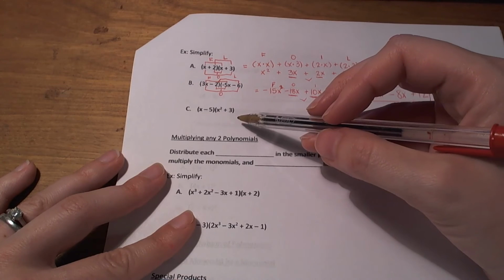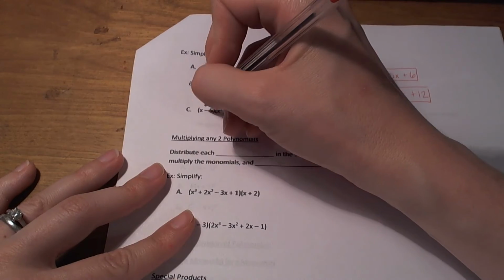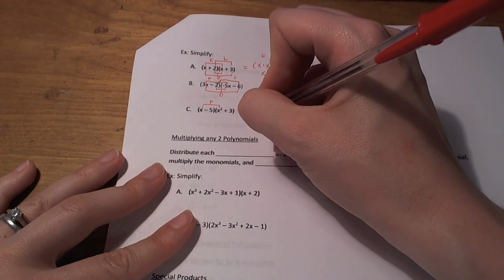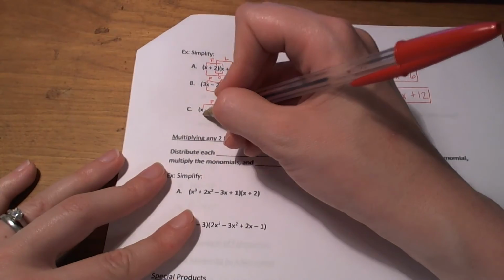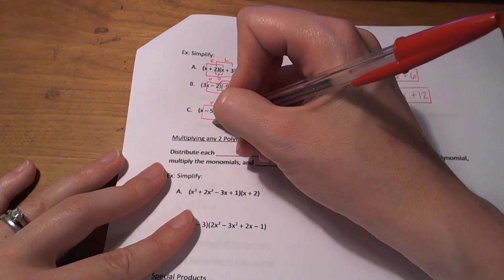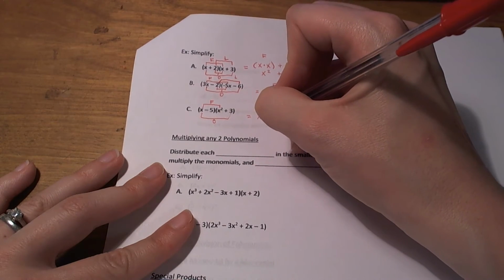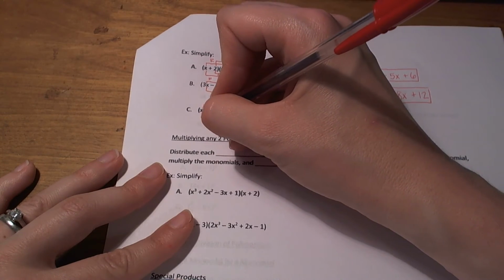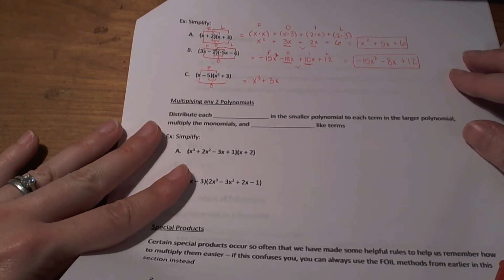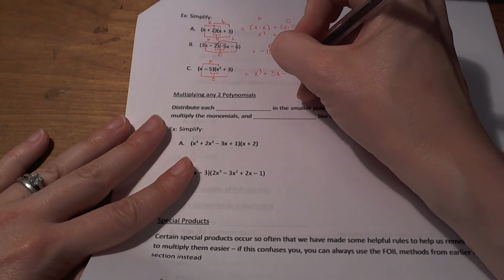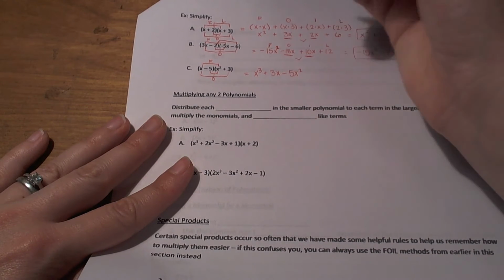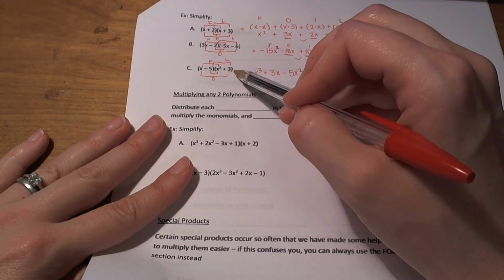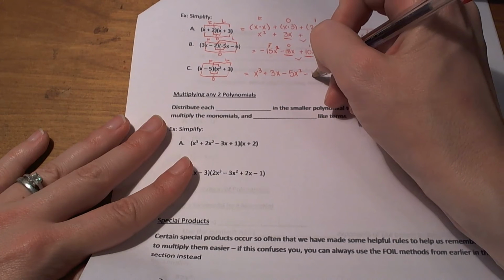This last example, again, two binomials. So first, x times x squared is x cubed. Outer, x times 3 is plus 3x. Inner, negative 5 times x squared is minus 5x squared. And last, negative 5 times 3 is minus 15.